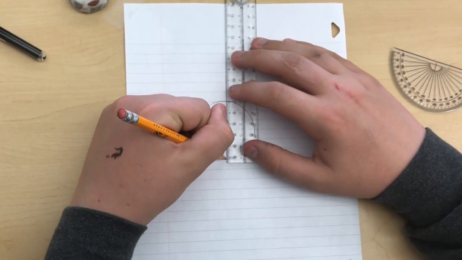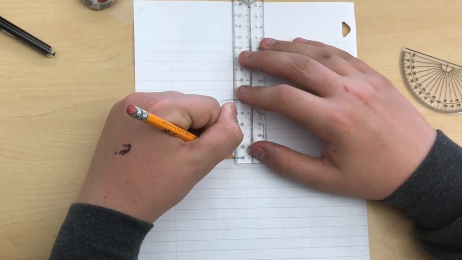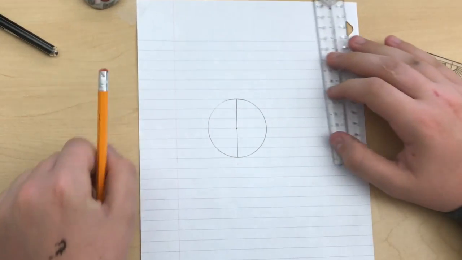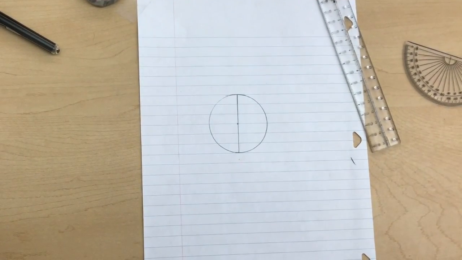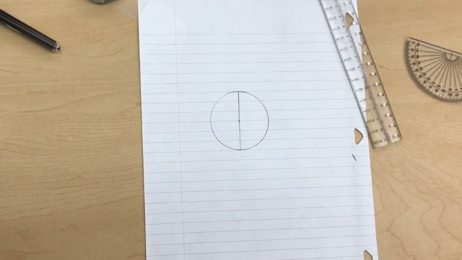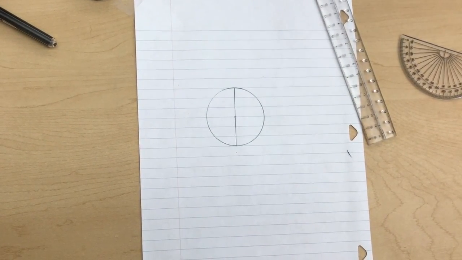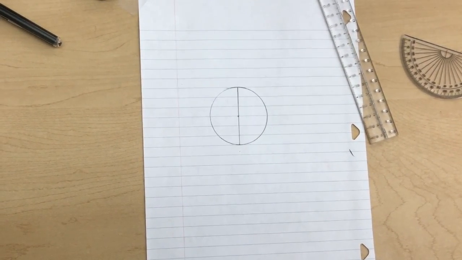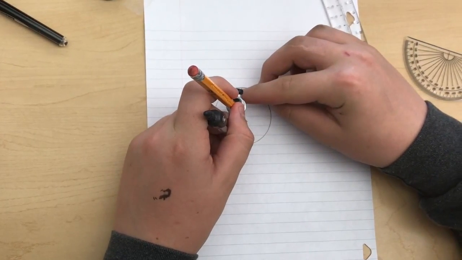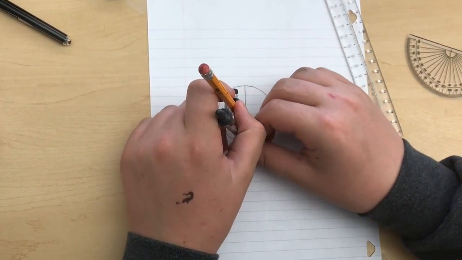For my final construction, I will be attempting to create an equilateral triangle. The first step is to draw a circle and label the midpoint. After doing so, you will draw a radius and diameter to said circle.